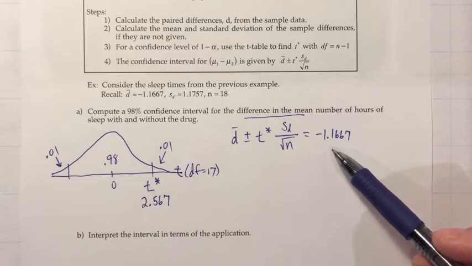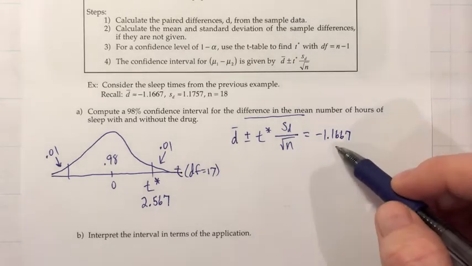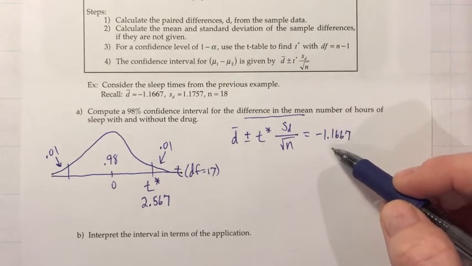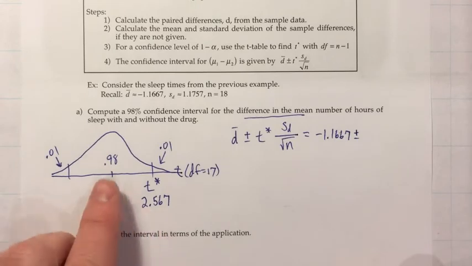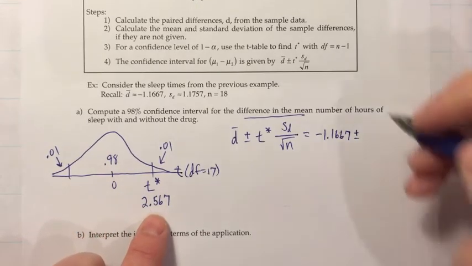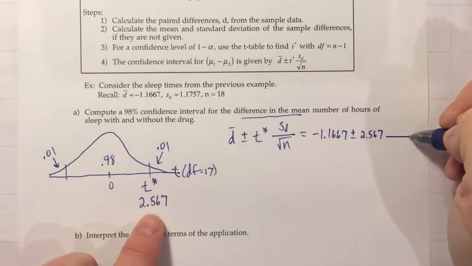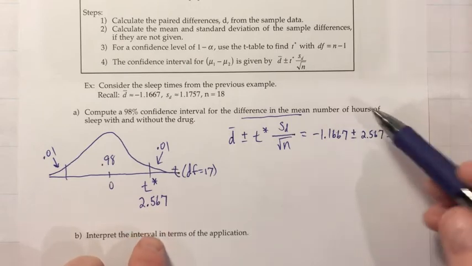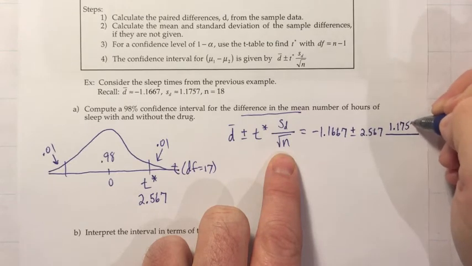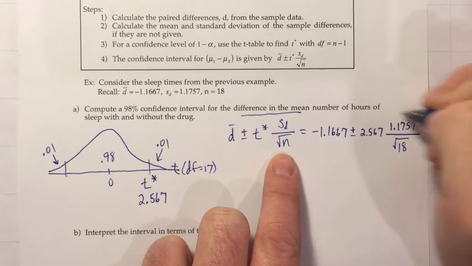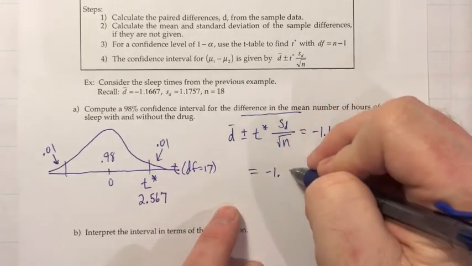However, it's a random sample of only 18 things out of a population of many insomniacs and many nights of possible sleep. So we have no faith that this is the right answer for the entire population, so we have to give ourselves some margin for error. And if we want to be 98% confident in our answer, we have to go out 2.567 student deviations on both sides, and we want to multiply that by s divided by root n, where s was 1.1757 divided by the square root of 18. And this piece right here, the plus or minus piece, is going to give us our margin of error for this problem.